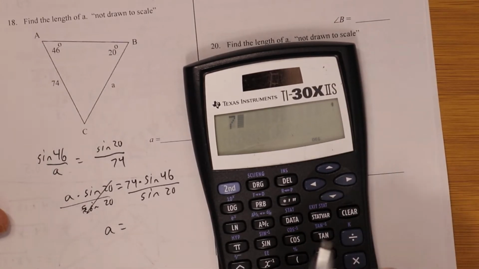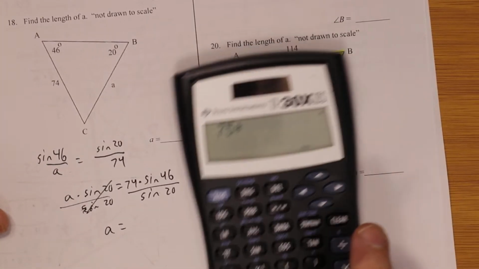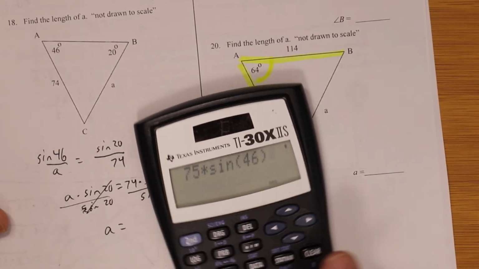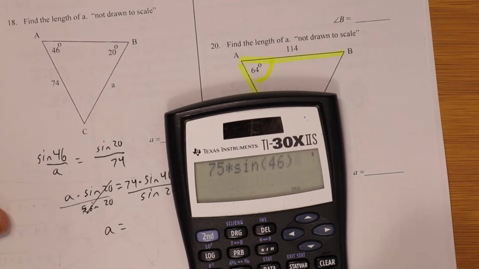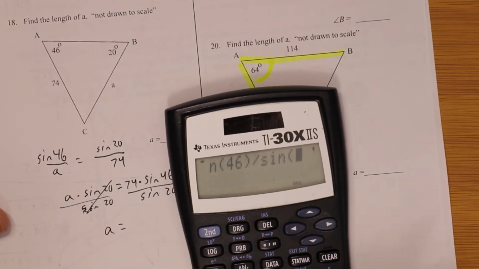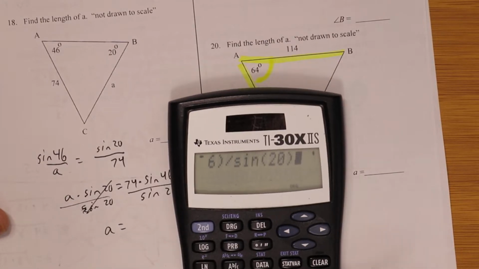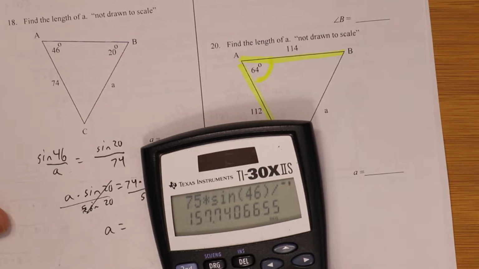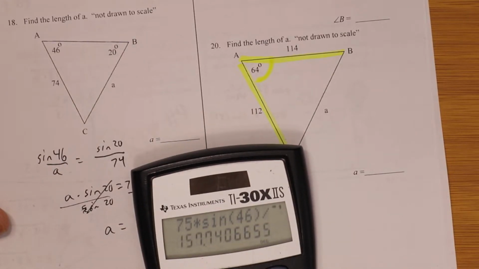So 74 times the sine of 46 divided by the sine of 20. We get 157.7.